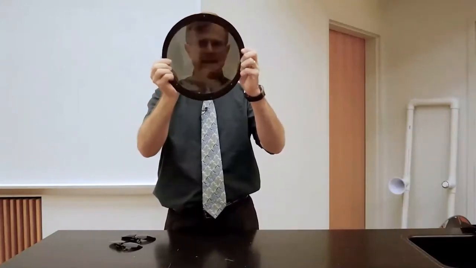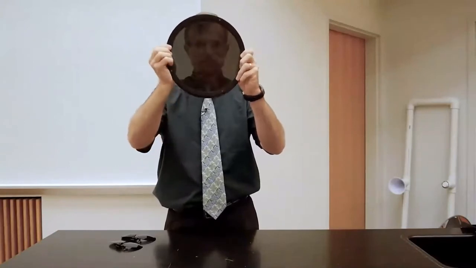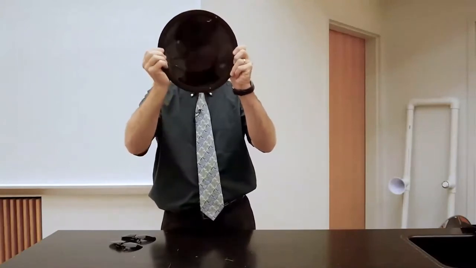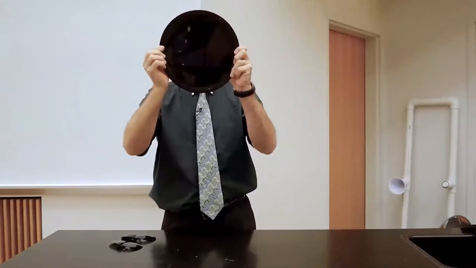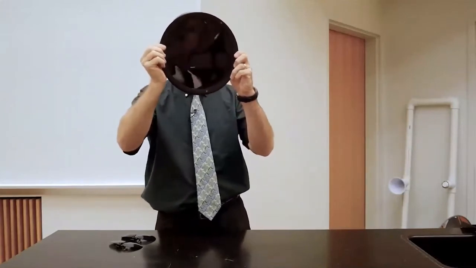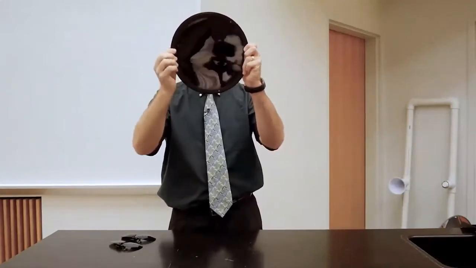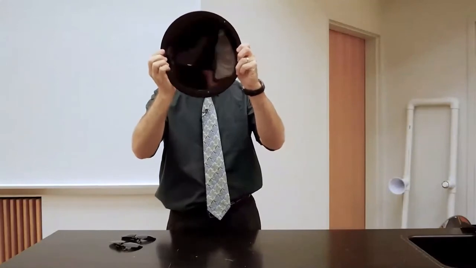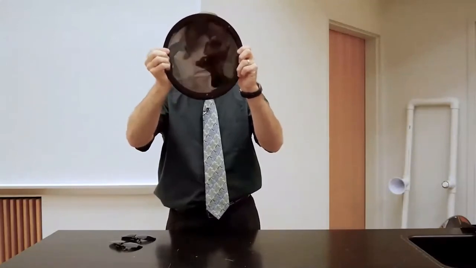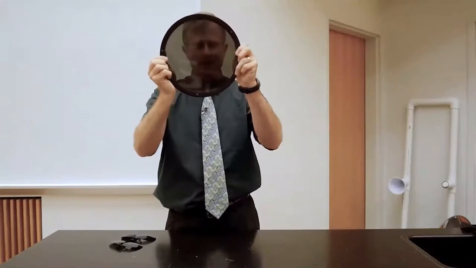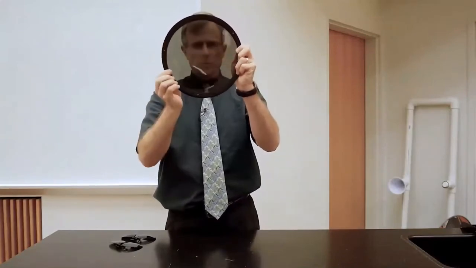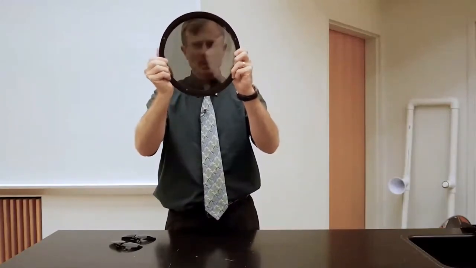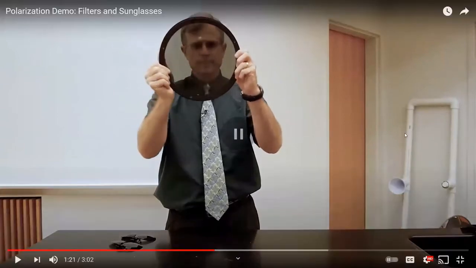Whereas if you rotate them 90 degrees, you can cut out almost all of the light. I think by now my face should have disappeared, which is not a bad thing. And then as we continue to rotate them, we're bringing the two transmission directions into alignment with each other again.